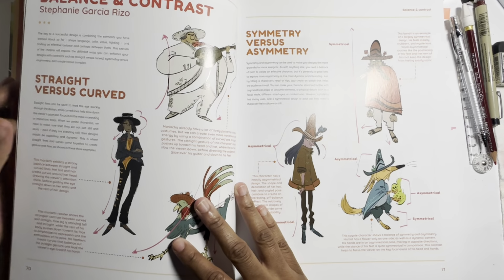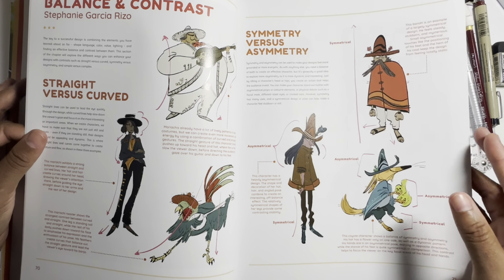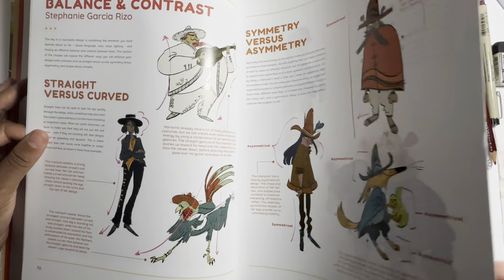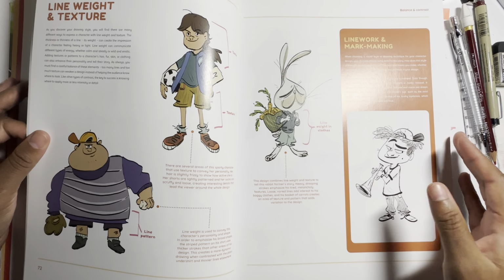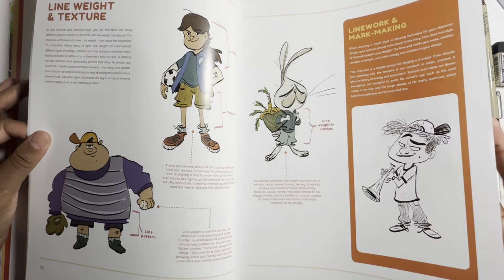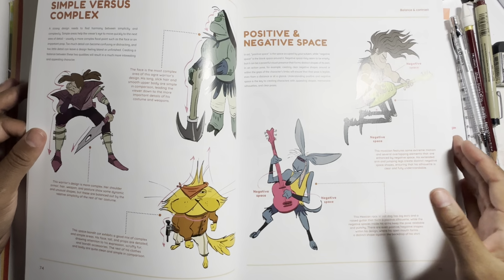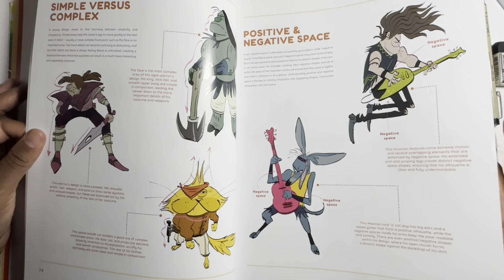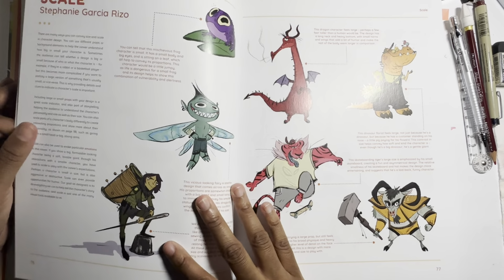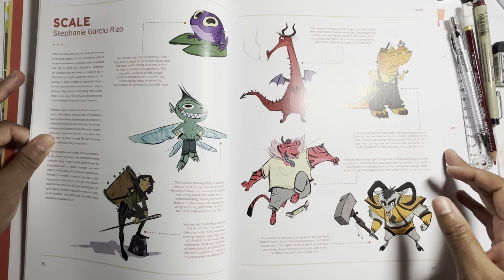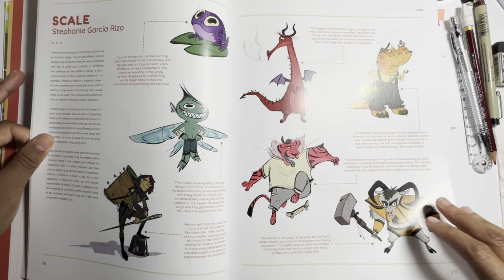I come to this book a lot to check for poses, to make sure my person is making sense. And, you know, I'm still learning from it. I haven't learned everything, but I'm still learning slowly.